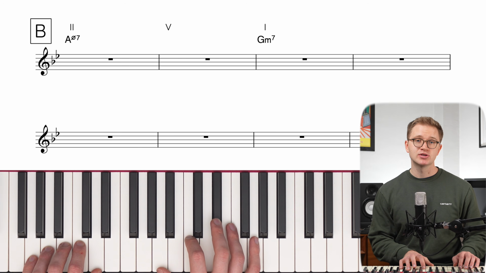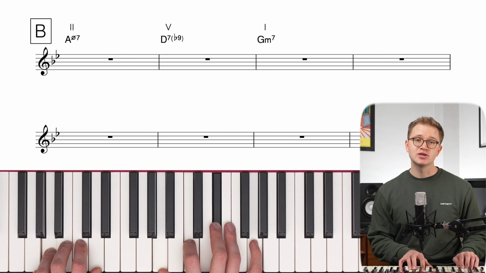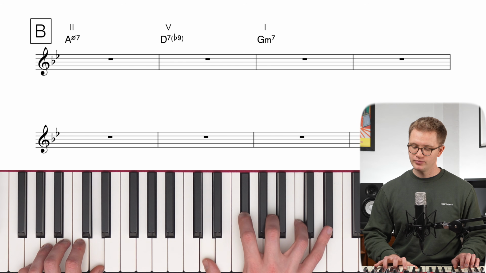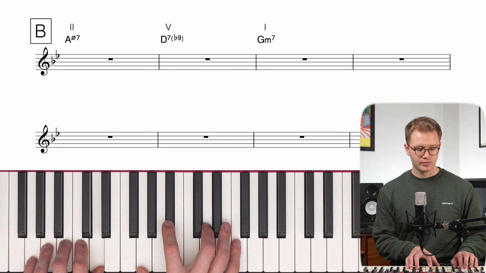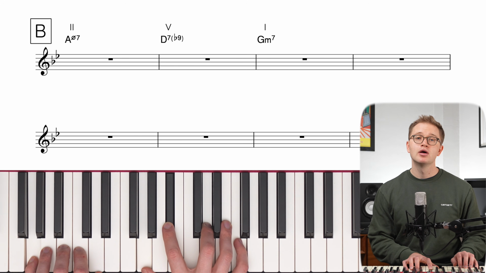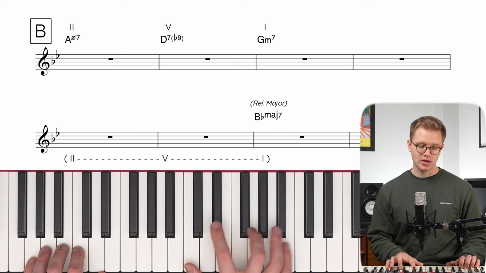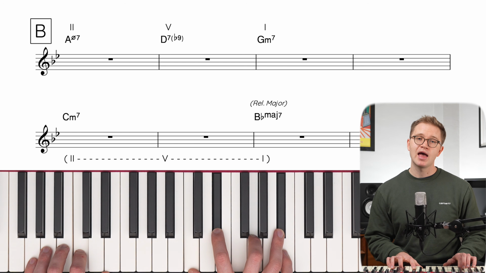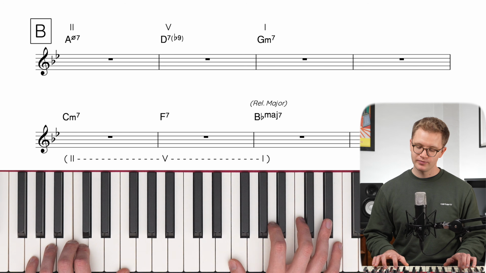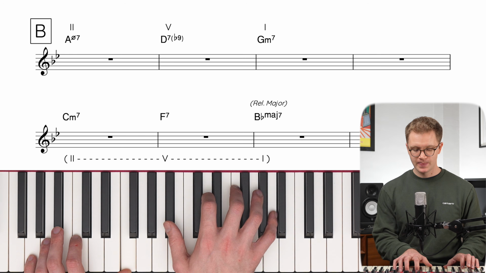A half diminished is chord 2, D7 flat 9 is chord 5, and G minor 7 is chord 1. Then we have the major 2-5-1 to the relative major B flat major 7. C minor 7 is chord 2, F7 is chord 5, and B flat major 7 is chord 1.